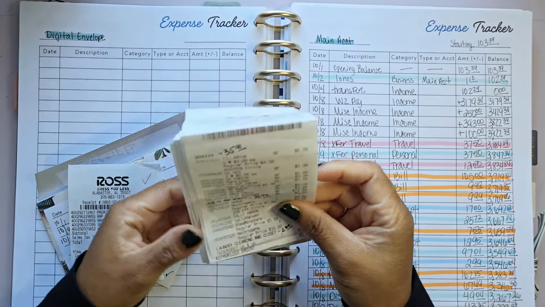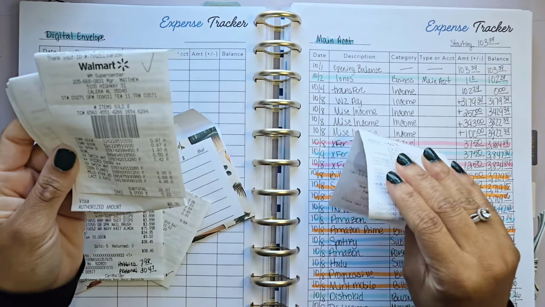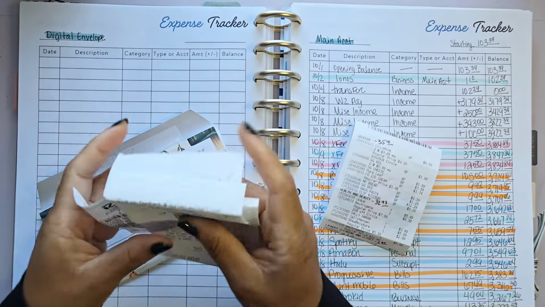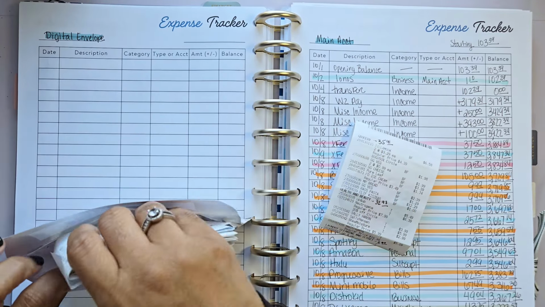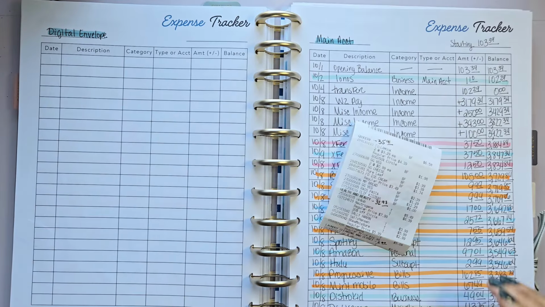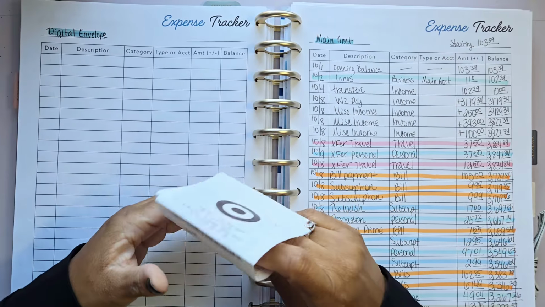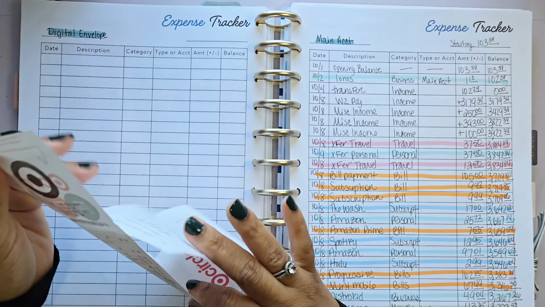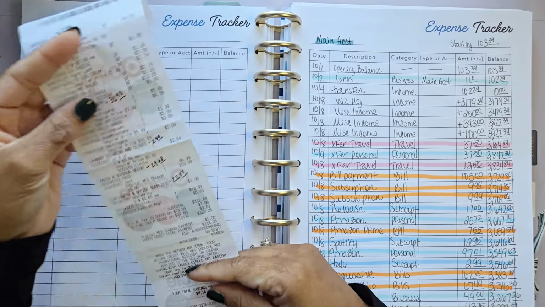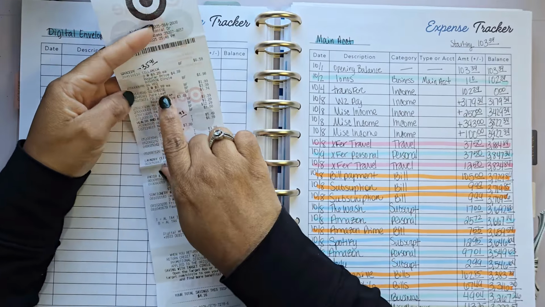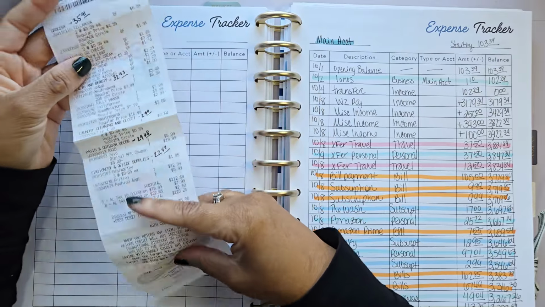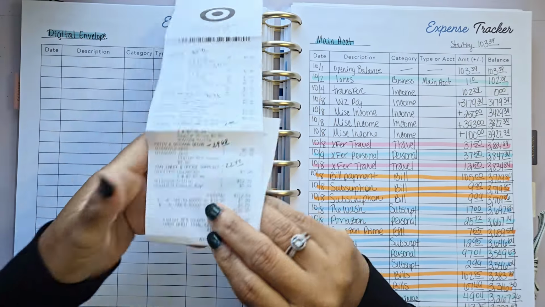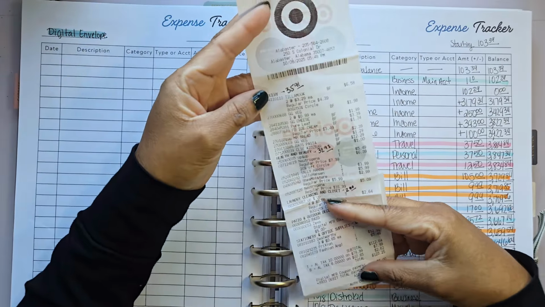And so let's take a look at this Target receipt, because that's a good way to see how I actually segment my receipts. So I got my Target receipt, and Target does a good job of actually grouping your charges by category anyway, right?